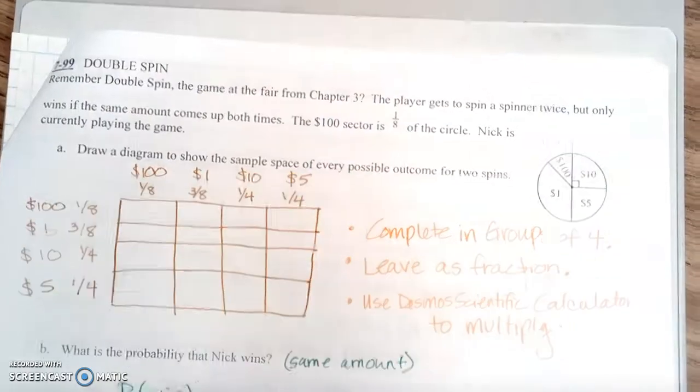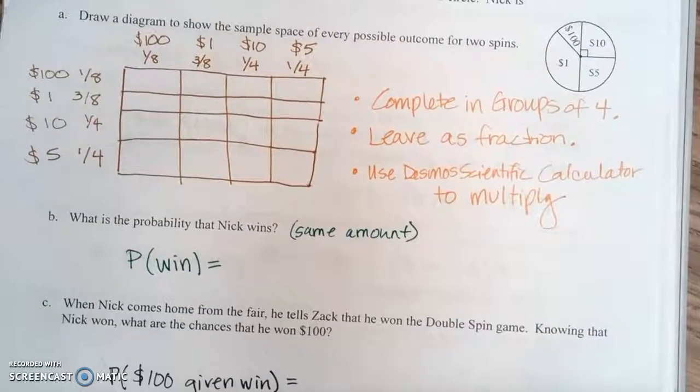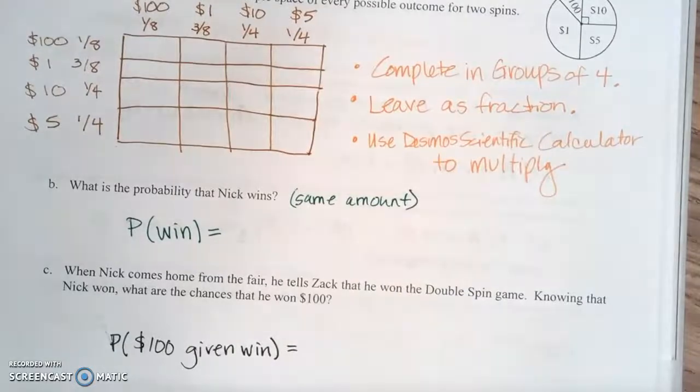Okay? For part B, it wants you to calculate what is the probability that Nick wins. Okay? Now, you only win if you do what? Spin it and get the same dollar amount, right?